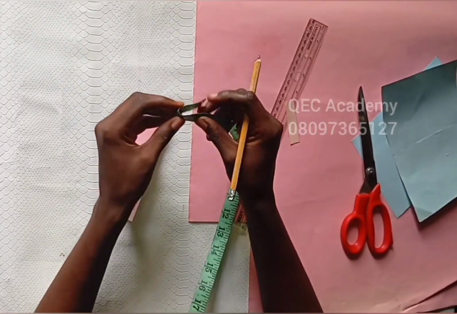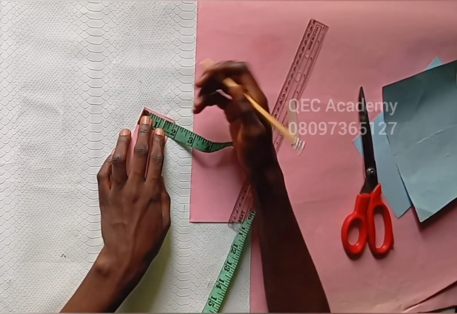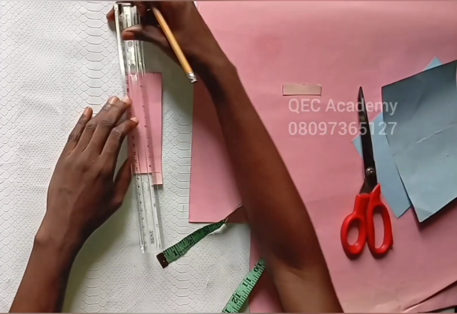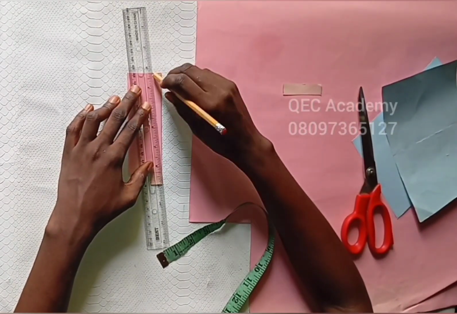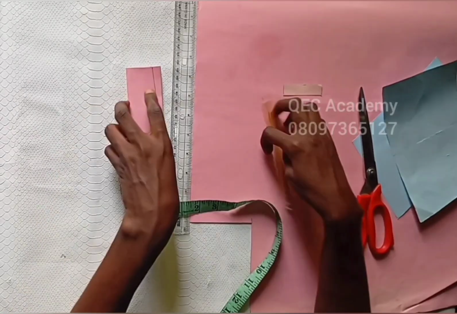So 2.5, half of it is 1.2. So we're going to mark our 1.2. And then we're going to connect it to this part, to the edge. It doesn't reach this place, so it will just stop around here. And then you cut it out.